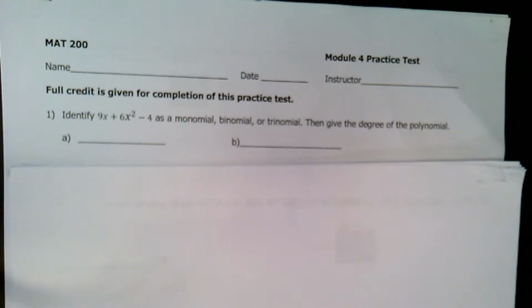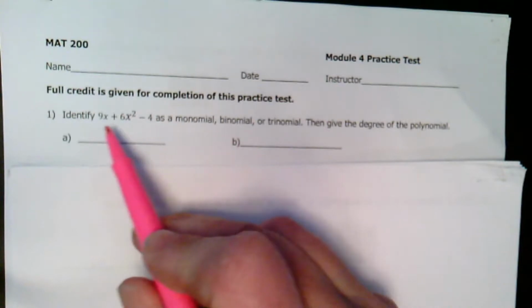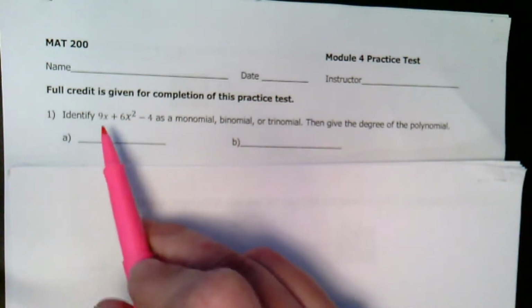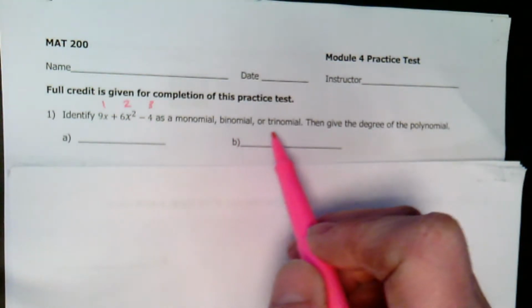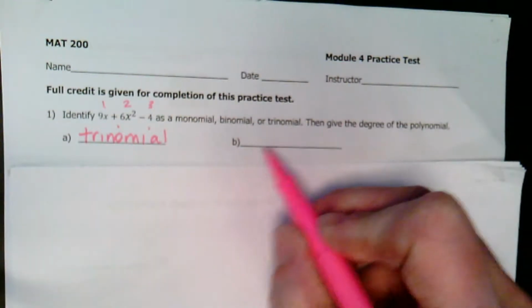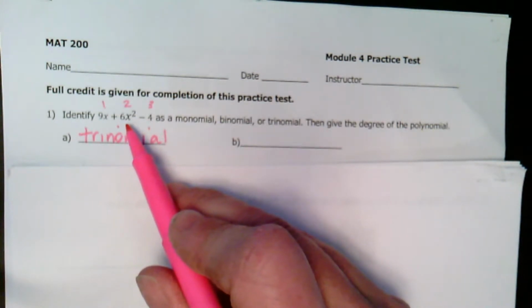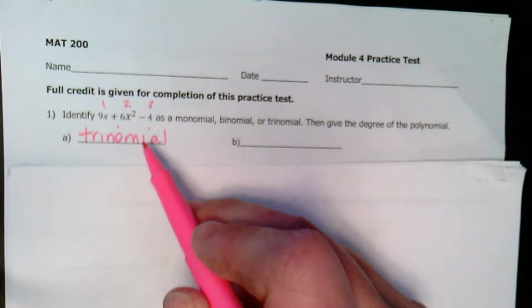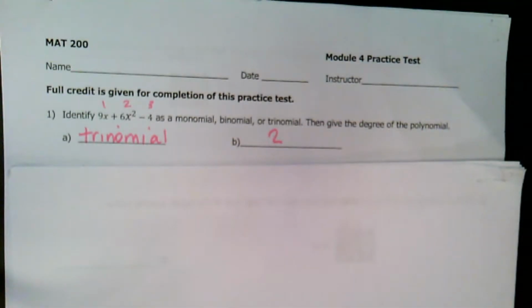Alright, number 1, identify 9x plus 6x squared minus 4 as a monomial, binomial, or trinomial, then give the degree of the polynomial. Remember, a term is what's separated by pluses and minuses, so in this case we have 3 different terms. So it would be a trinomial. And then the degree of your polynomial is the highest exponent that you see in your terms. So in this case, our degree is 2.